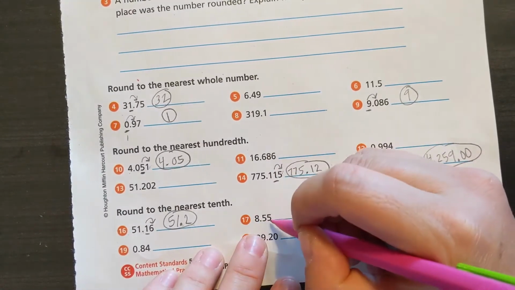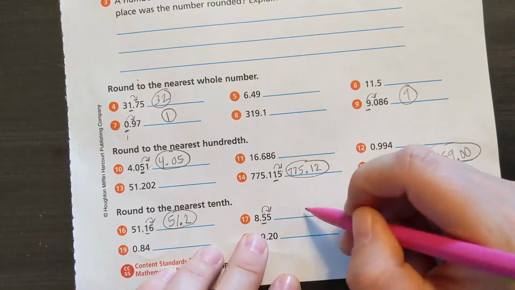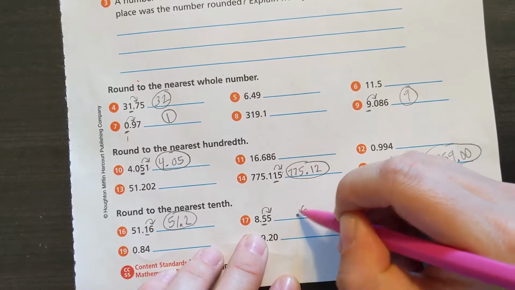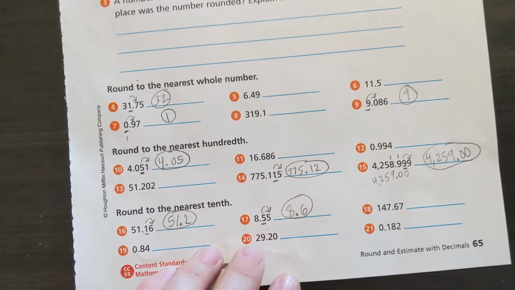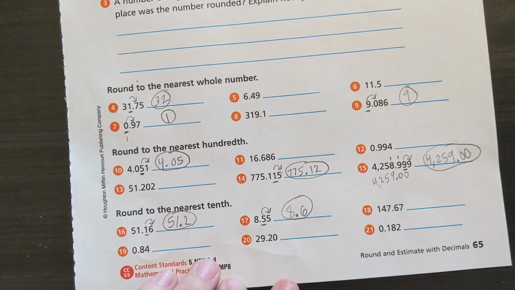8.55, which of those is in the tenths place? The first 5. Look over at that 5. That 5 tells the 5 to raise the score. Everything in front stays the same. 8.6.